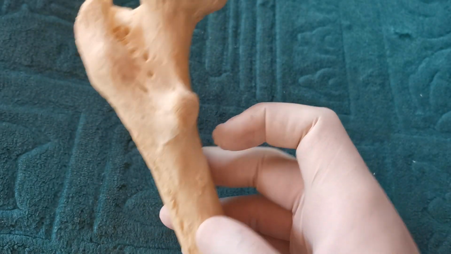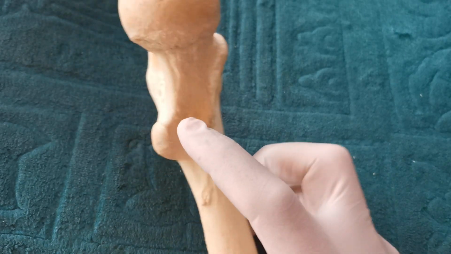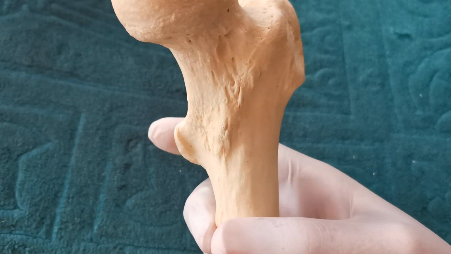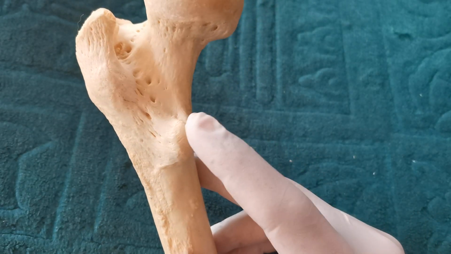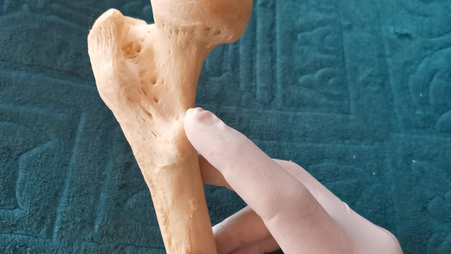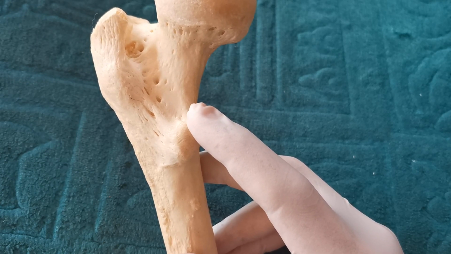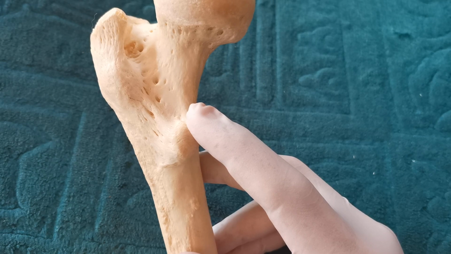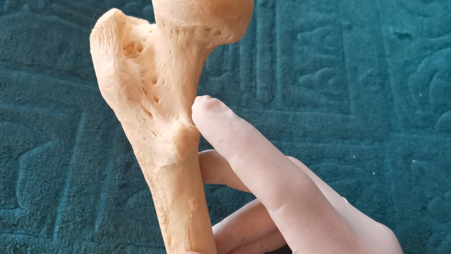Let's go to the lesser trochanter. This is, as you can see, a bit posteromedial in its position. I may ask you in the exam about the structures attached to it. These are the iliacus and psoas, the iliopsoas muscles.